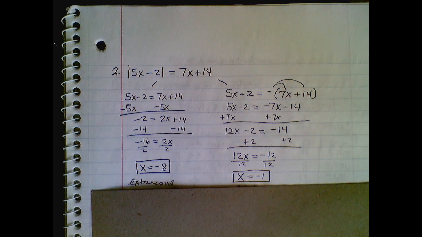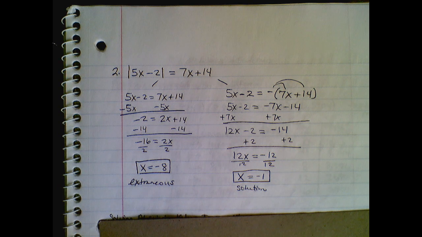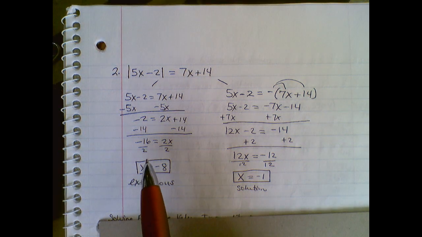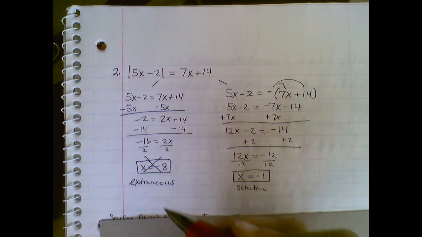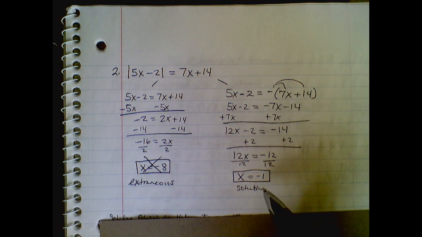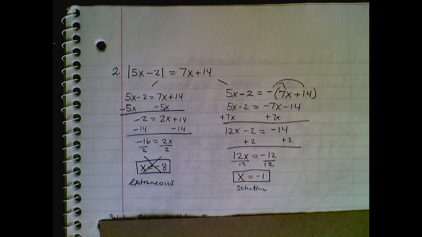So I need to check to see if they're extraneous or not. So I'm going to plug them back in to see if they work or not. You'll notice when I plug them back in, this first one is extraneous. Both sides are not the same, so I'm just going to X it out to show that. And then negative 1 does work, so I can put solution underneath of it or don't need to.